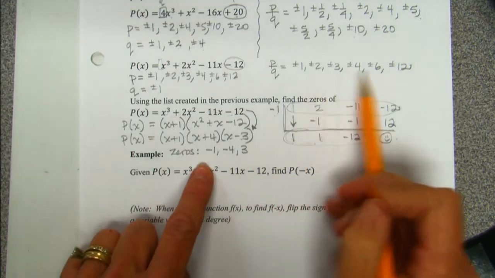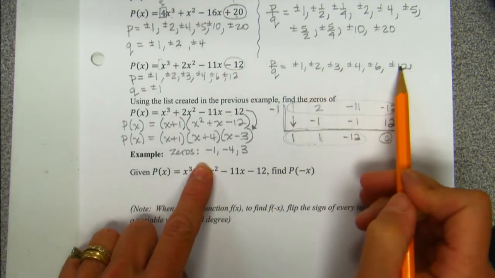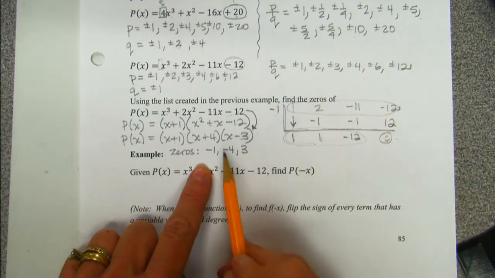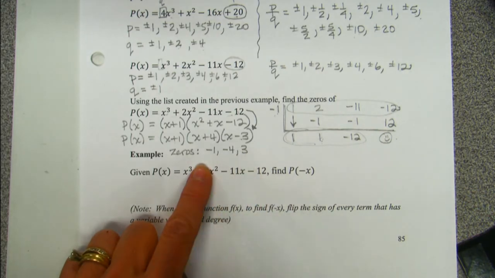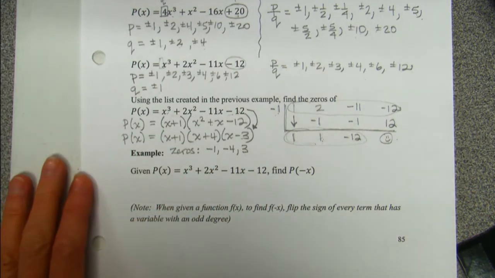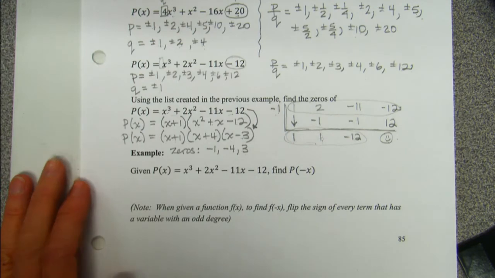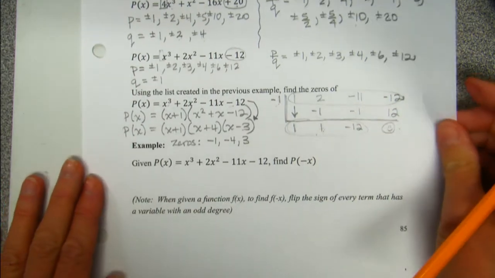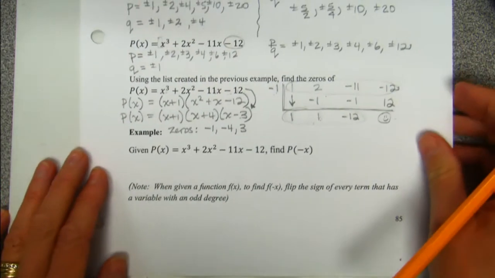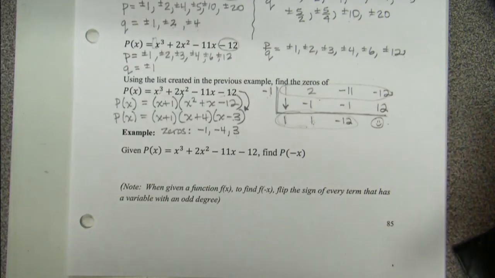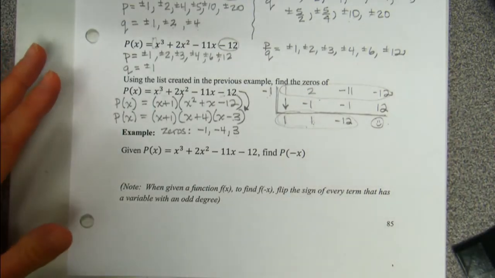Are all of those in my list up here? They sure are. It might have taken us a while to get the negative 4 and the positive 3, but we could have done synthetic division and found all 3 of them. Okay. That is kind of it for now for the rational zero theorem. We'll use it again today, but let's talk about Descartes' rule of signs.